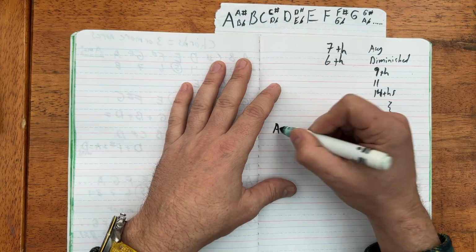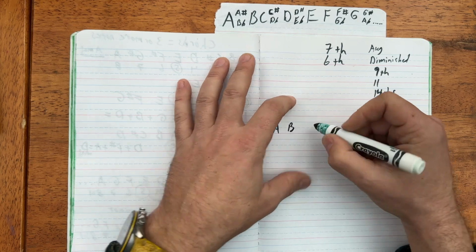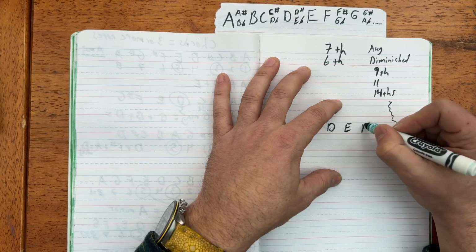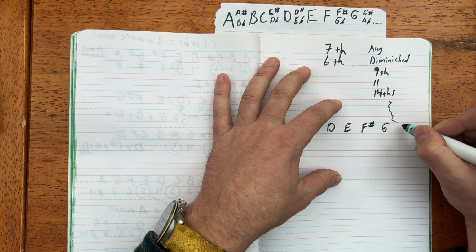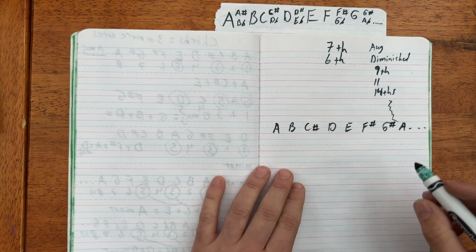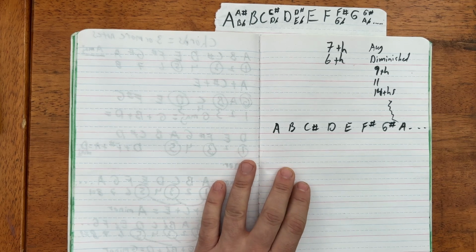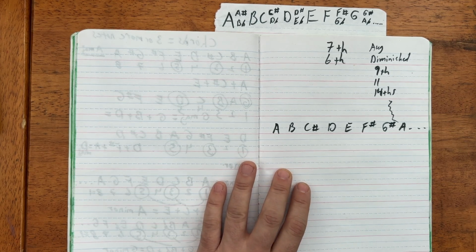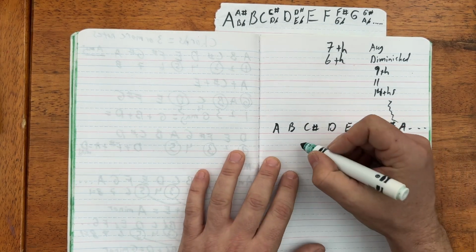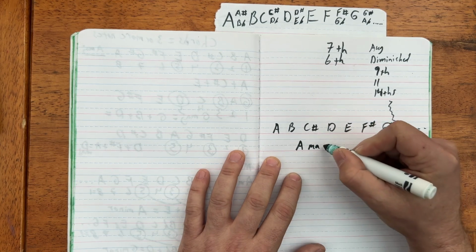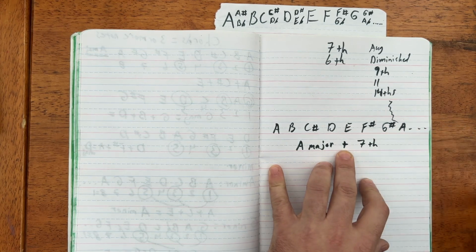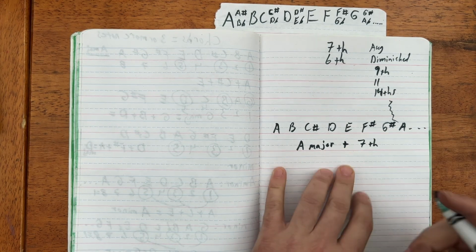We'll start here, and we'll use A, B, C sharp, D, E, F sharp, G sharp, back to A, and so on. Okay, so this is going to be A major. If you had to build an A major 7, what might you do? And you would be correct. You would combine an A major chord plus the 7th note in the A major scale. So why don't we do that?